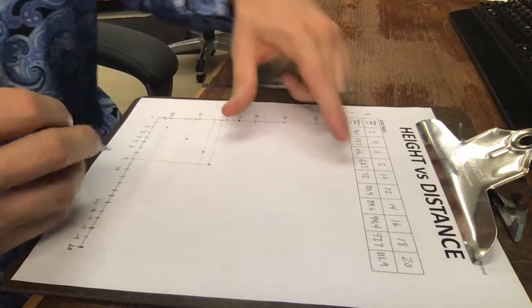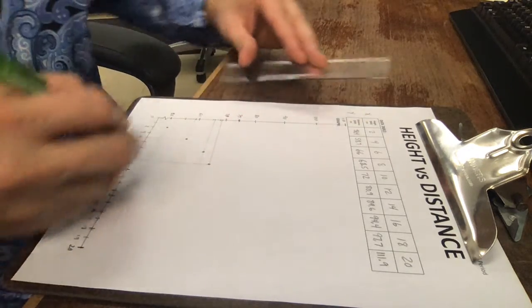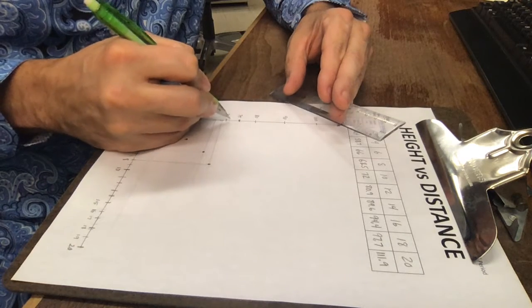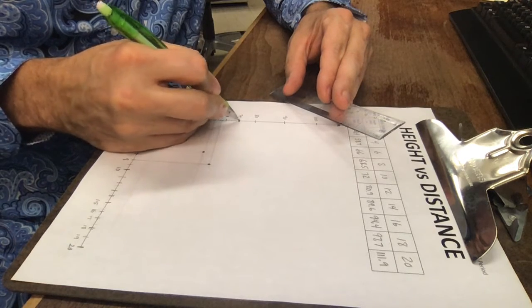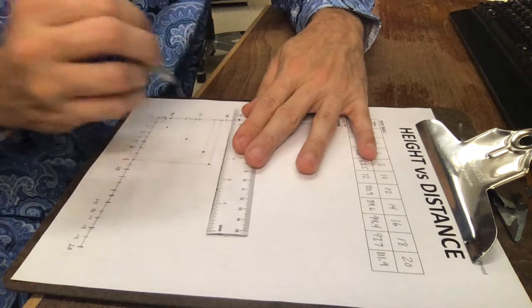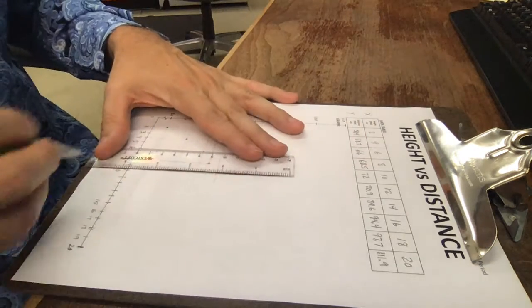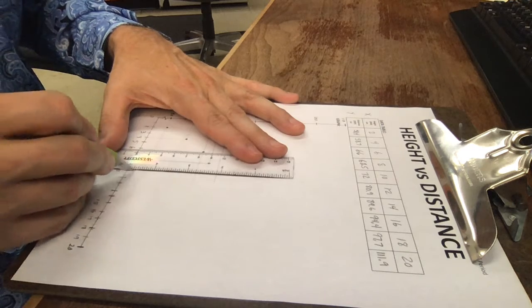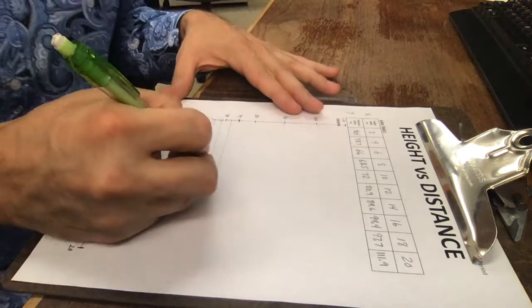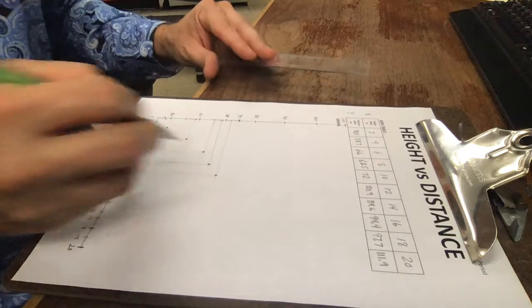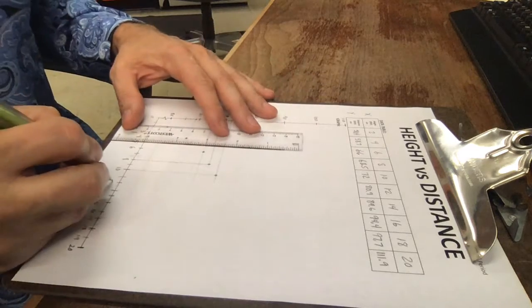And next is 10 and 72. 72 would be 1, 2, 3, 4, 5. So 72 would be right there. 10 lines up with that. It's really pretty important that you do these perpendicular and parallel as much as possible. And then 12 is right there.